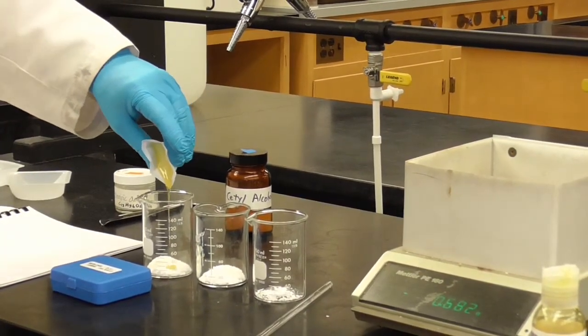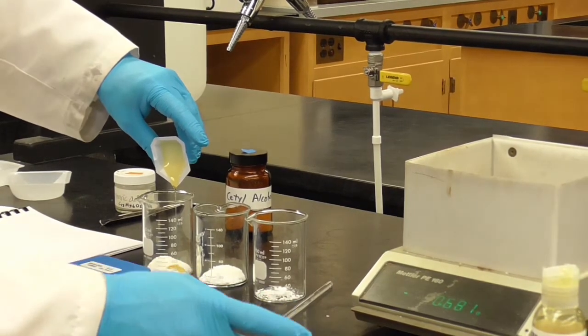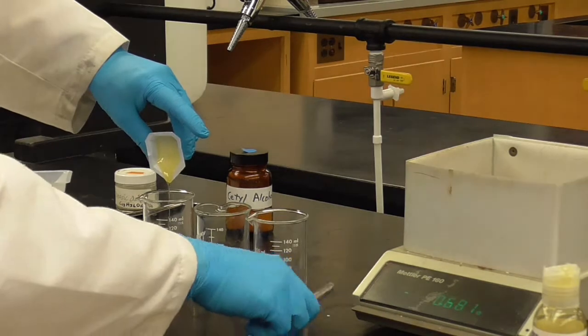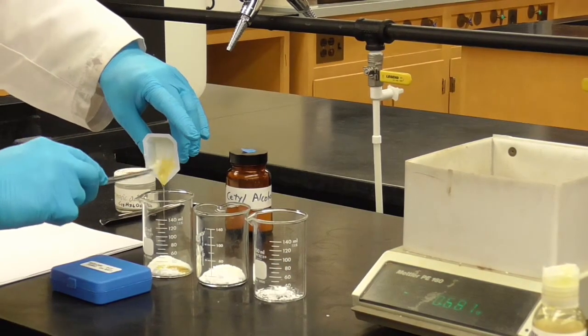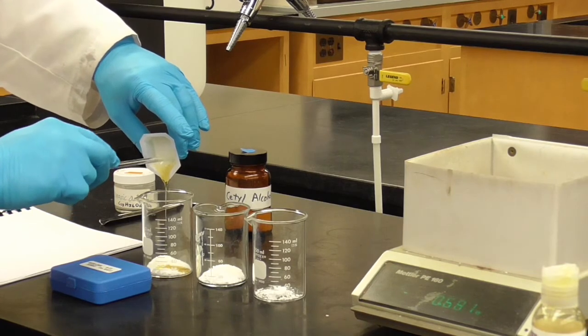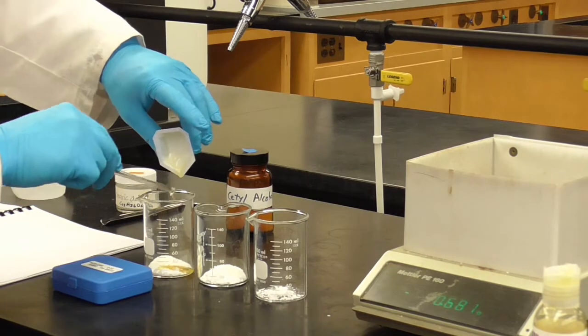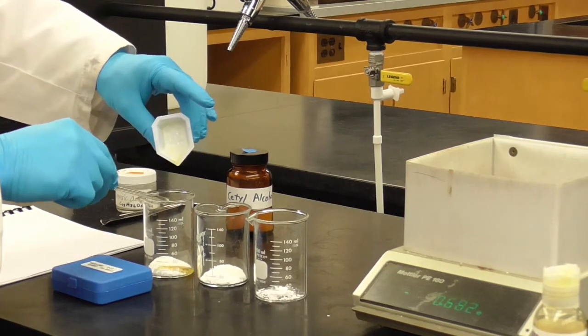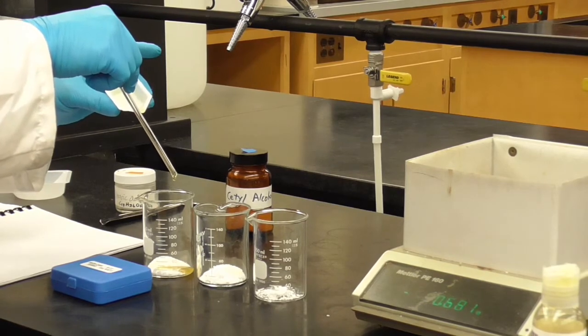And all of these are non-polar ingredients. Let me see if I can just scrape that out a little bit. Okay. One more drop on.